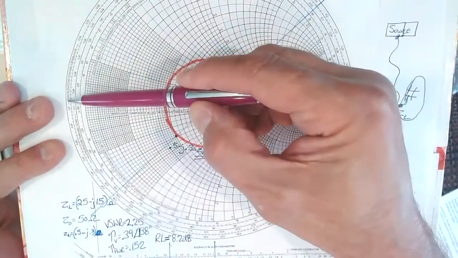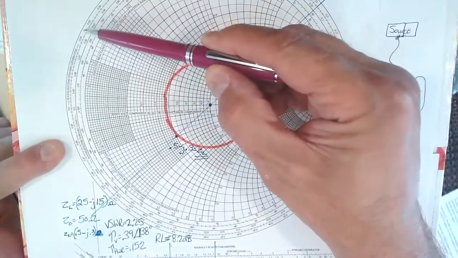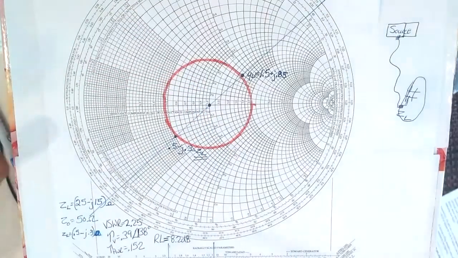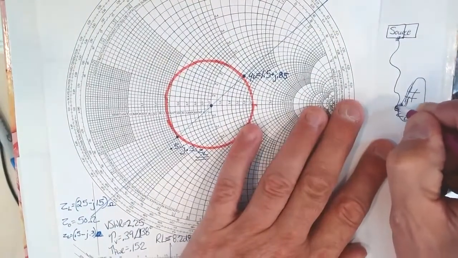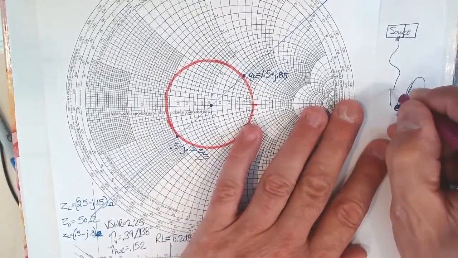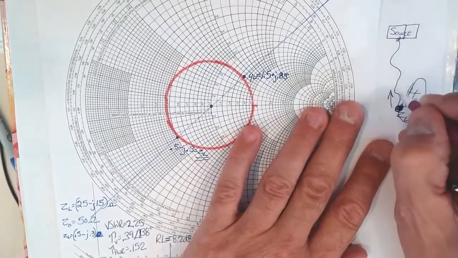And the furthest out circle is the wavelengths toward the generator. Now, what would that be? Well, let's say that we're right here, examining the antenna. Then that would be the wavelengths toward the generator along the coaxial line here.